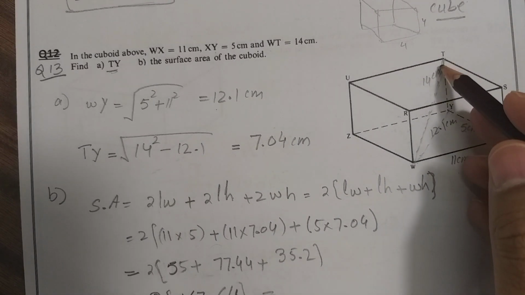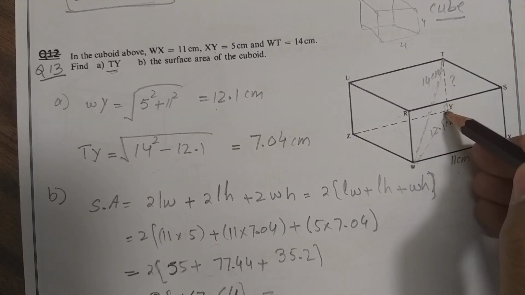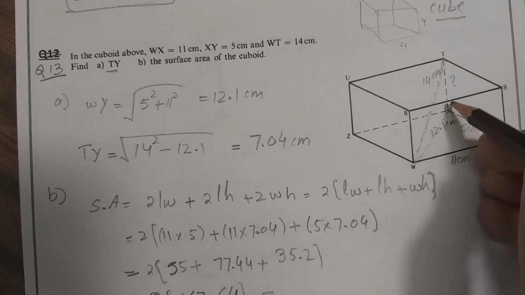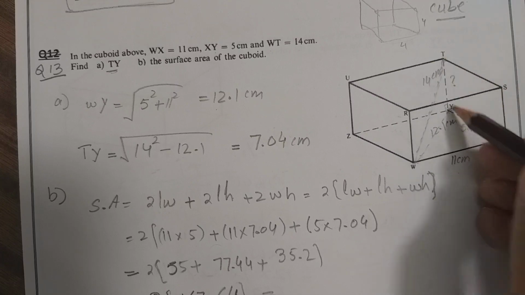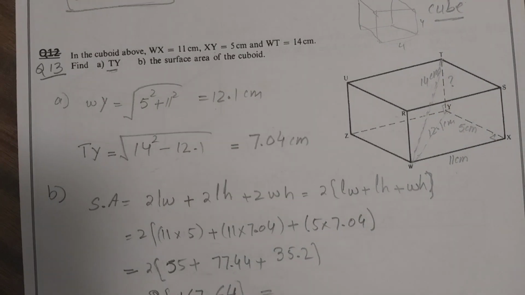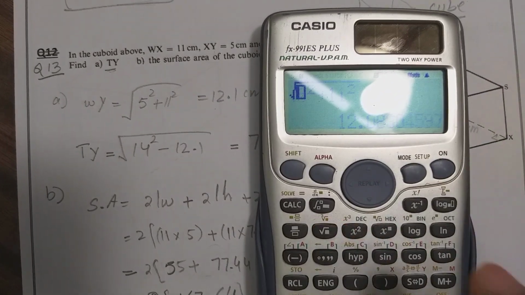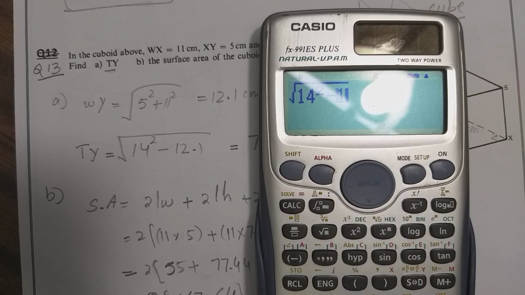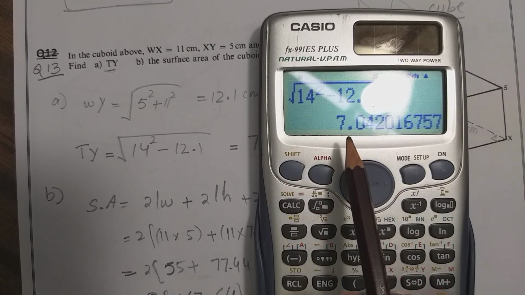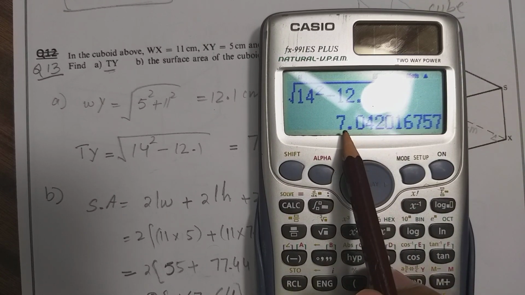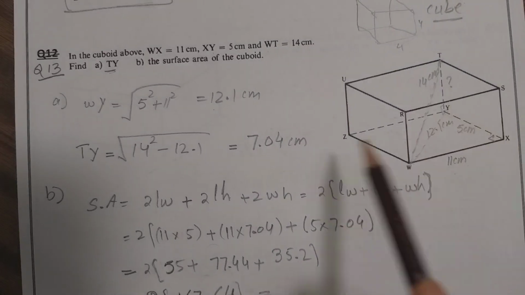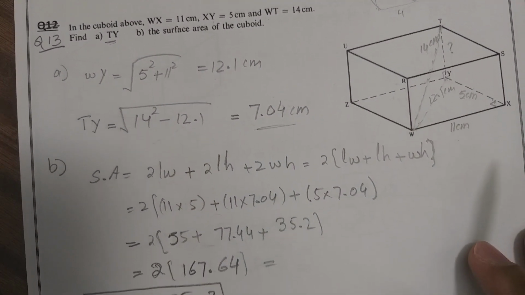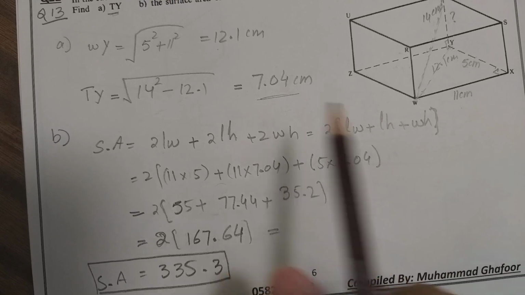This is the hypotenuse because this is a right angle triangle on the base. So we need to find one of the short sides. This is the vertical length. So the longer side square minus the short side square gives us 7.042, so I just made it 7.04. Okay, now we need to find the surface area.